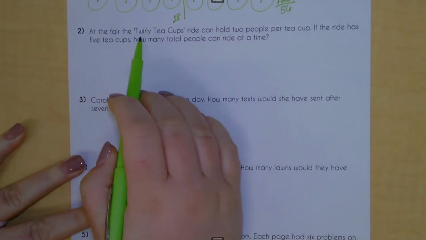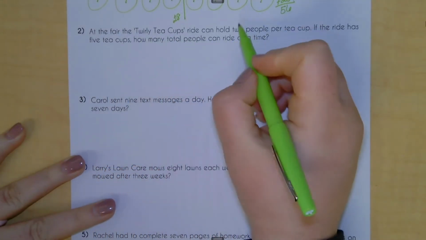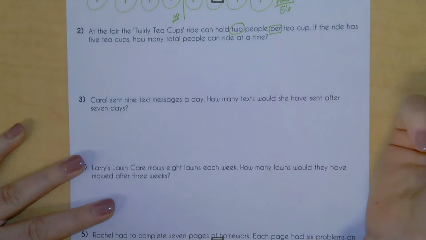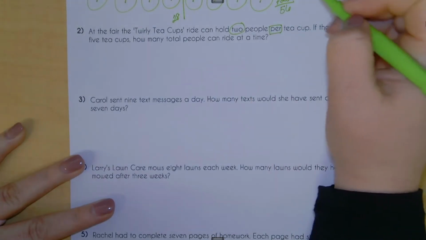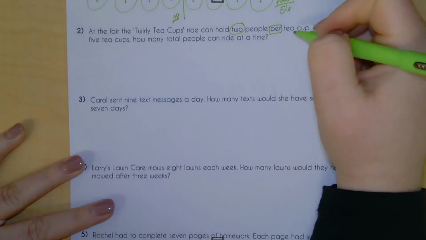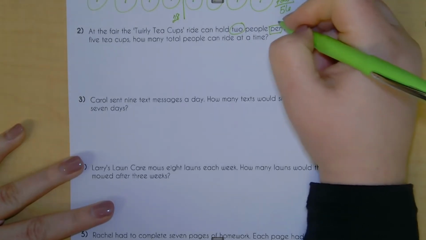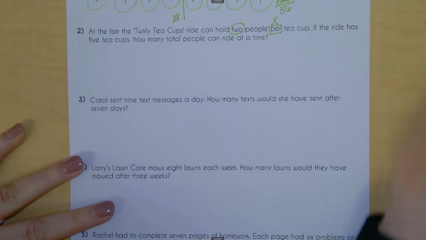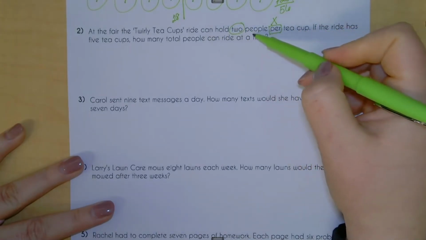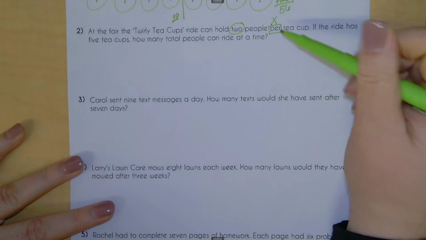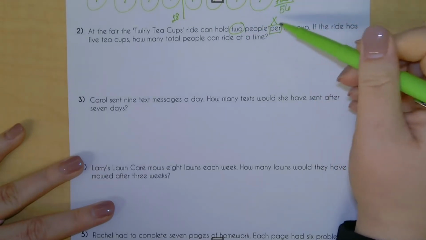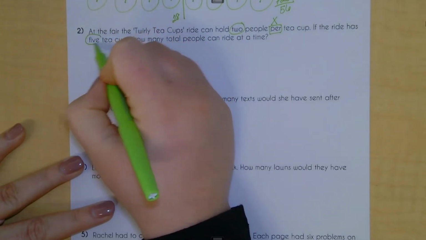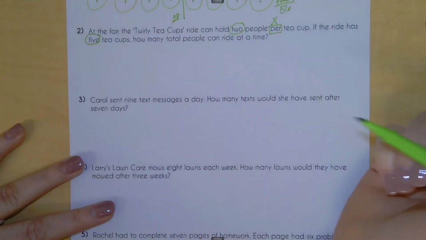At the fair, the Twirly Teacups ride can hold 2 people per. You might say, what does per mean? Per is another word for each, okay? So when you see the word per, it is also a multiplication clue word, okay? So the ride can hold 2 people per teacup. It'd be the same as if they said 2 people in each teacup, okay? If the ride has 5 teacups, how many total people can ride at a time?